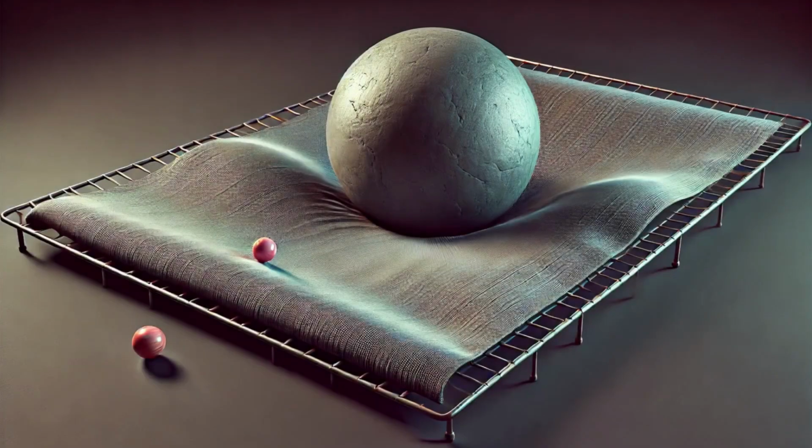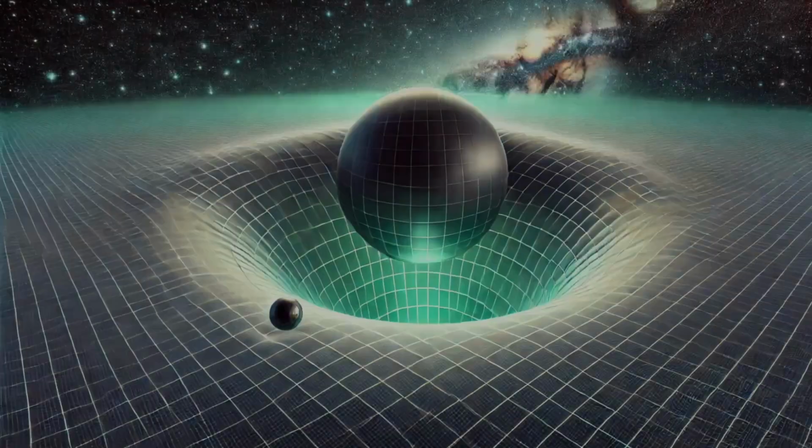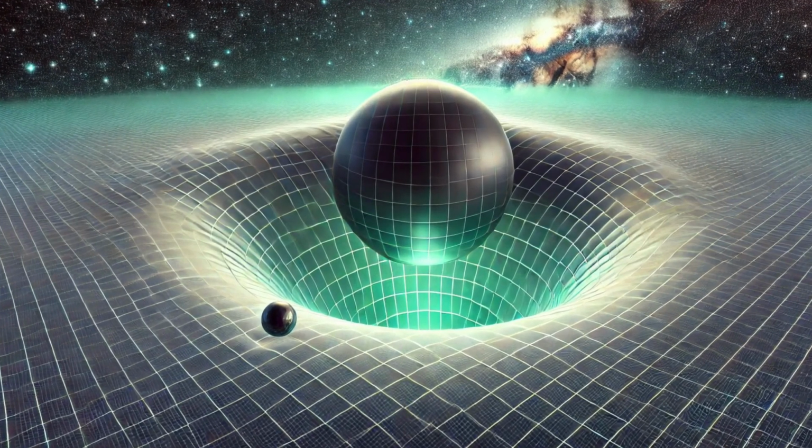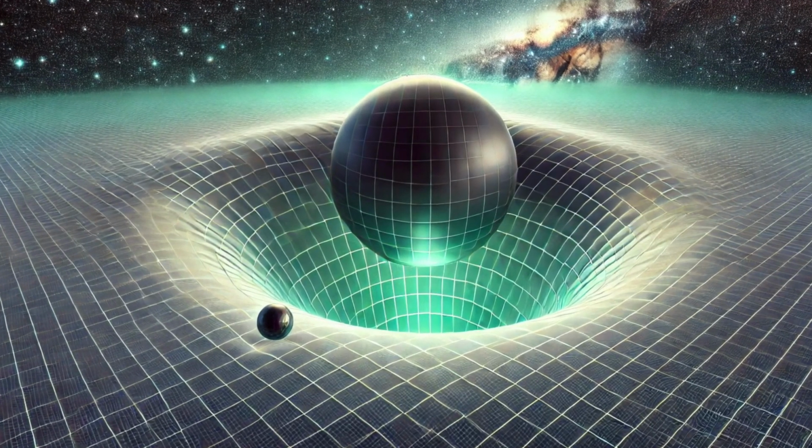Imagine placing a heavy ball on a trampoline. It makes a dent, right? If you roll a marble near that dent, it'll move toward the ball because the surface is curved. In the same way, massive objects curve space-time, and this affects how time flows around them.